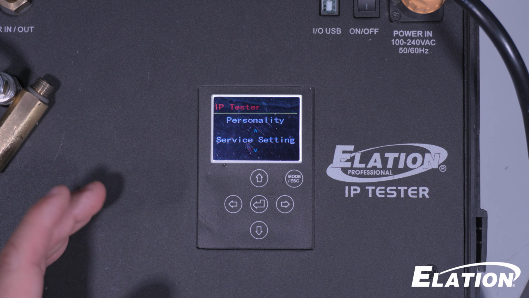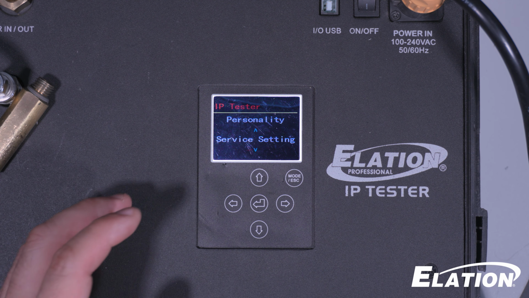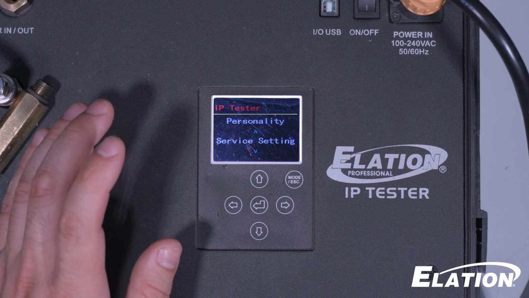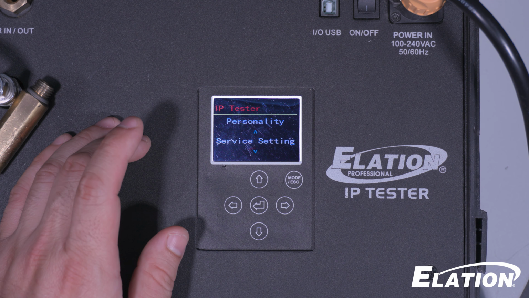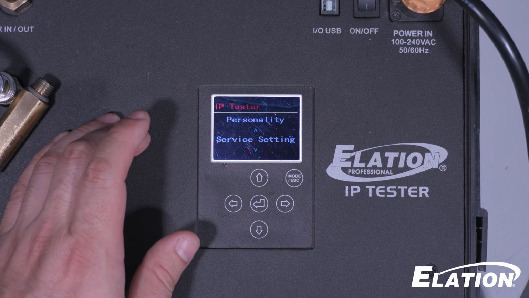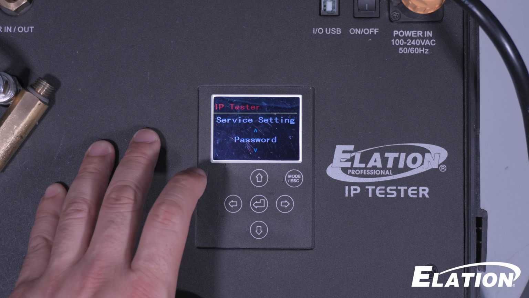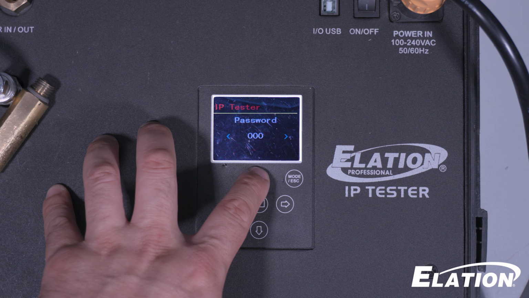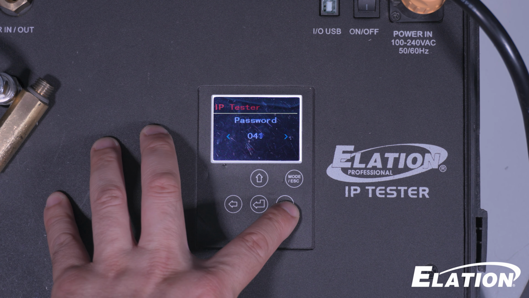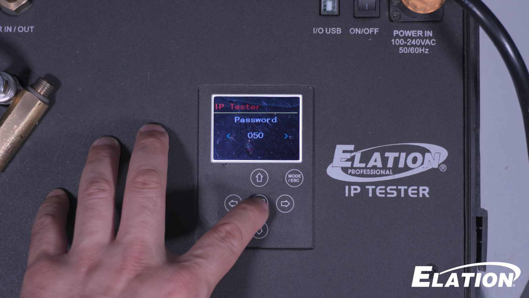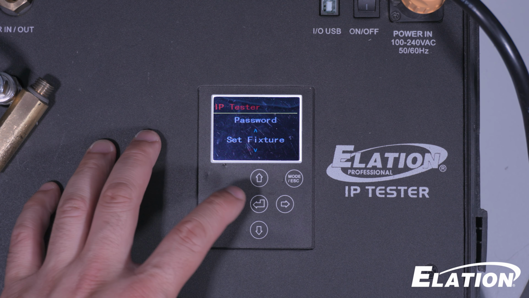And then we have our service setting. Our service setting gives you the option to edit a profile of a fixture. So let's try it. We're going to go ahead and select the service setting. Our password is 50 or 050. There you go. Push enter. And now you have set fixture.